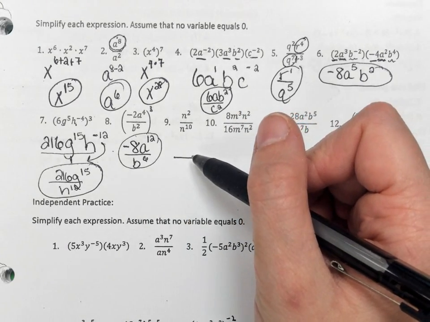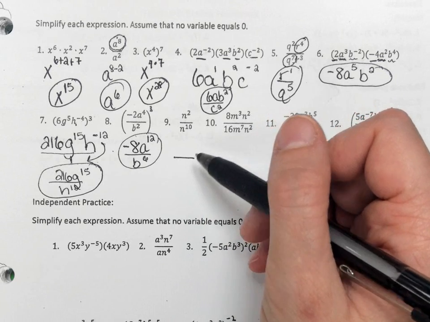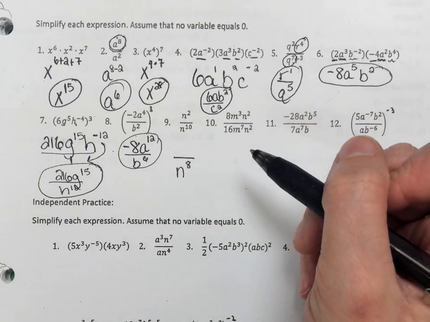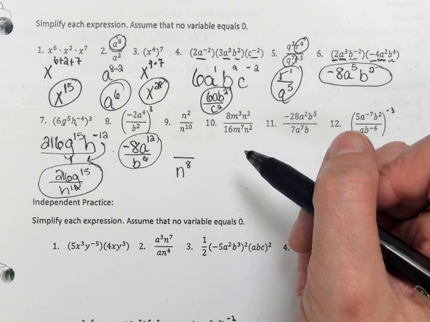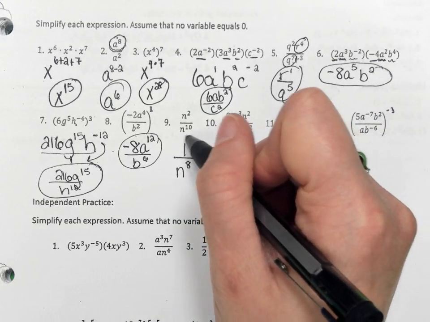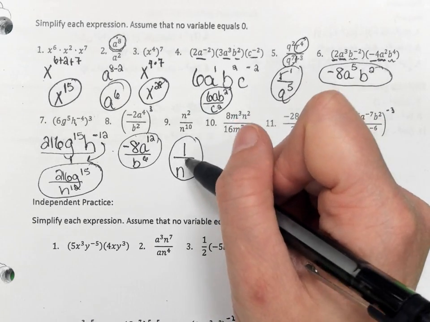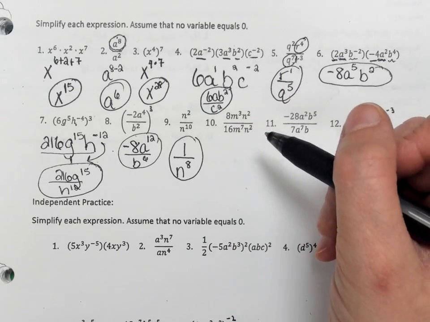What do I do? 10 minus 2 is? Where does it go? What goes on the top? 0. 1. It's a big mistake right there that a lot of people make. Make sure you put the 1. All right, number 10, here we go.